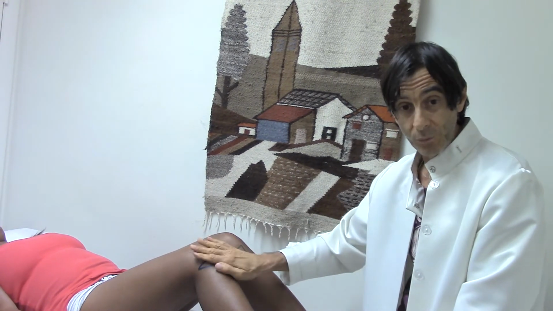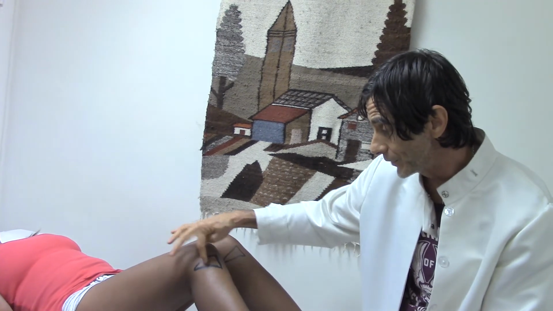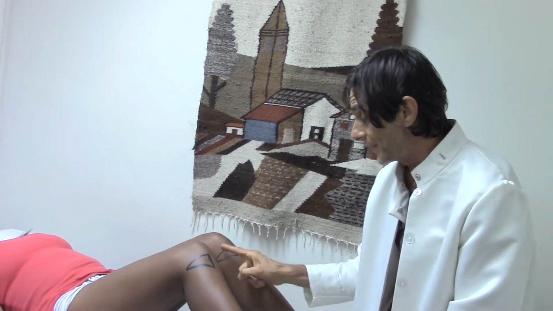That does not mean that Anna will go on to develop arthritis. But if she would, the probabilities would be that she would develop arthritic changes on the outside part, because she weight bears primarily on the outside, which objectively, when we've done our biometrics on Anna, the lateral triangle, the triangle on the outside, is larger than the medial.